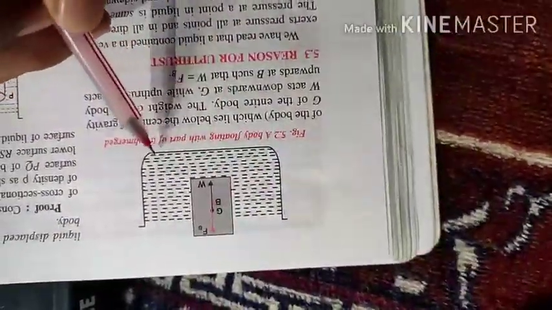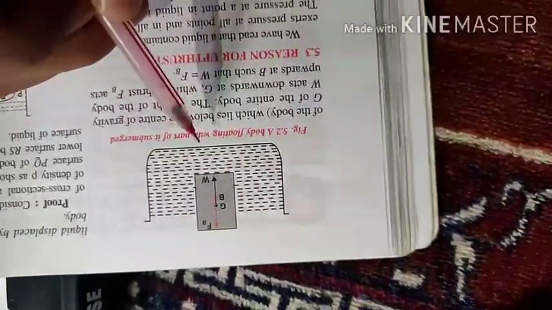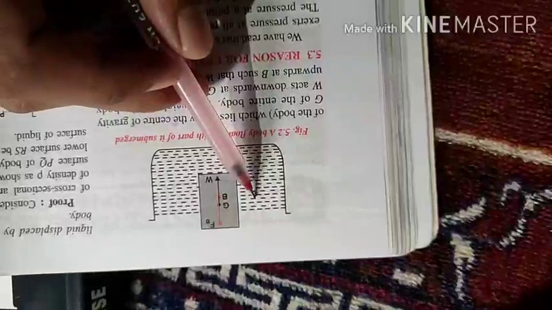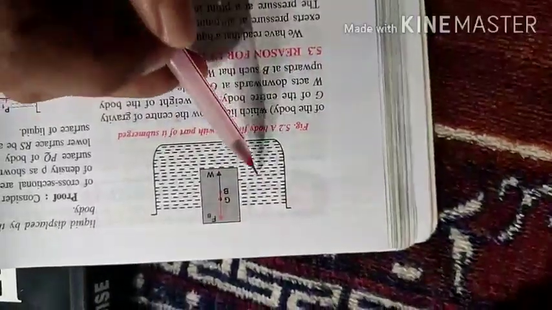Hello students, let me explain the topic reason for upthrust. For that, if we consider this liquid which is contained in a vessel, then what happens? This liquid exerts pressure in all directions that we know. It can exert pressure upward, downward, sideways, in all directions.